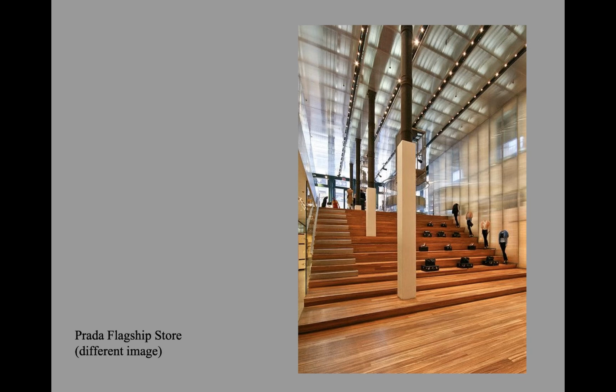This was built by an architect and designer whose name is Rem Koolhaas, and the date of this is 2001. It was made for $40 million, and it includes 23,000 square feet of retail space in New York City.